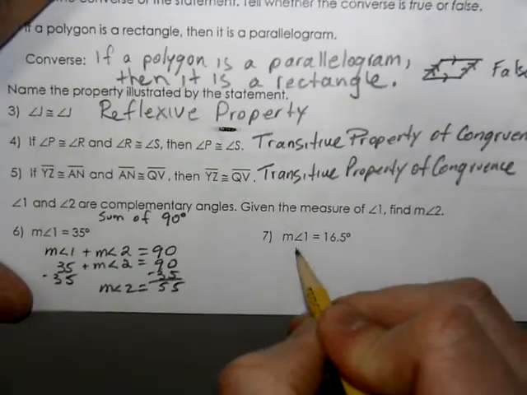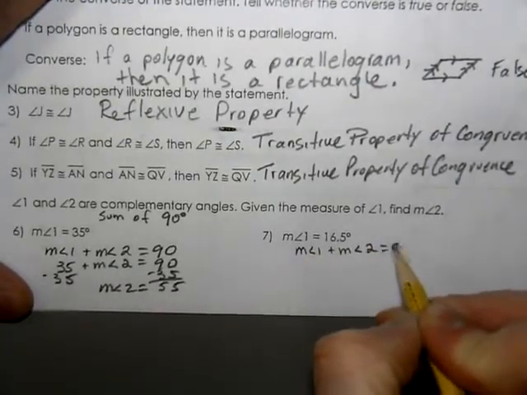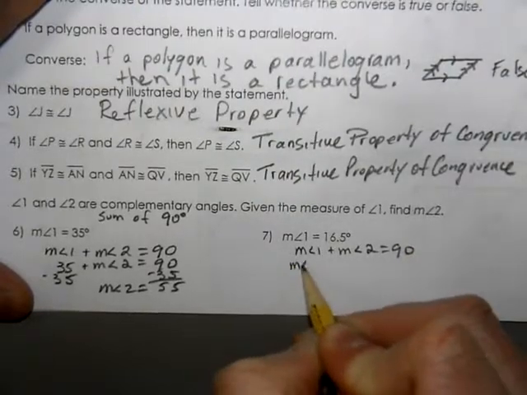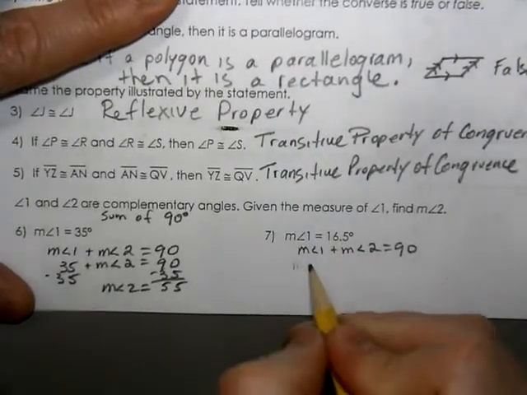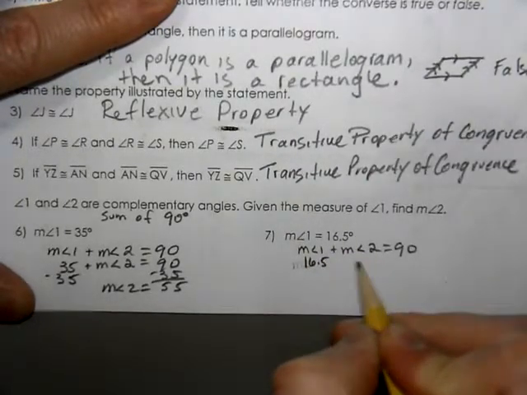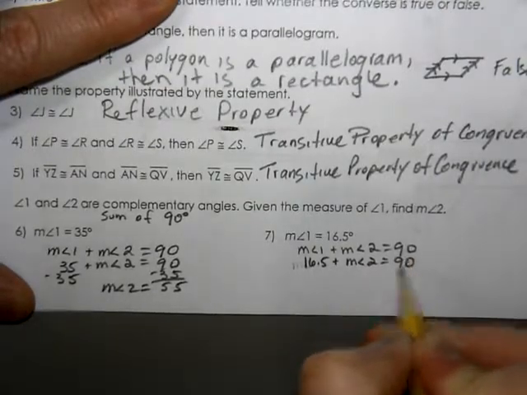In this case, still, the measurement of angle 1 plus the measurement of angle 2 should equal 90 degrees. If the measurement of angle 1 is 16.5, what is the measurement of angle 2?